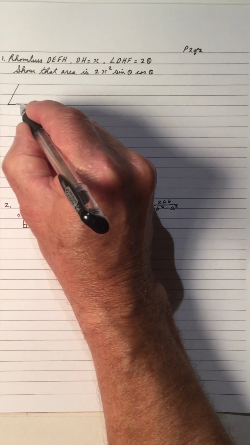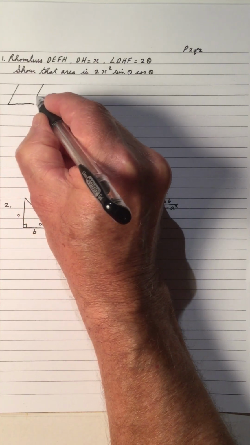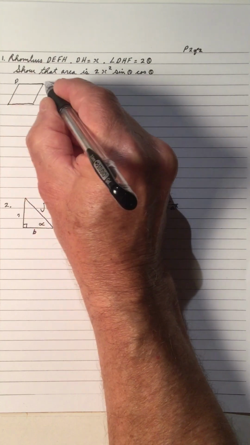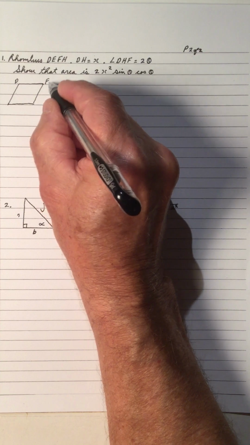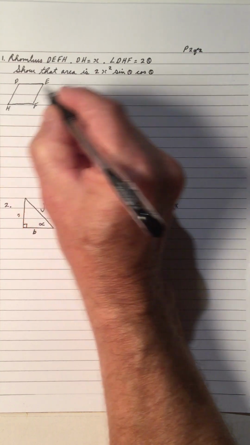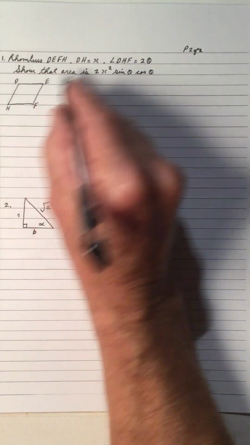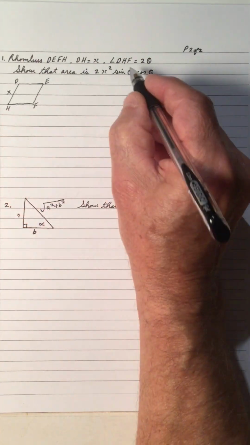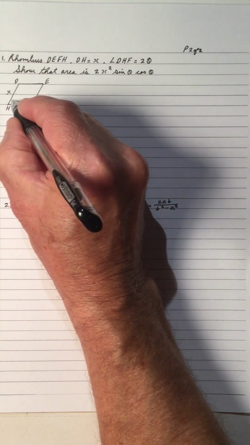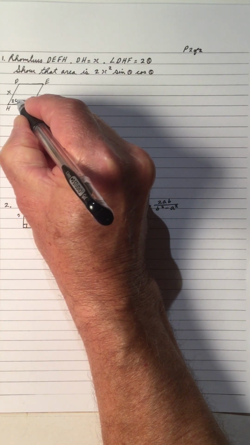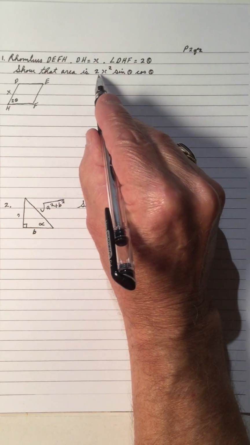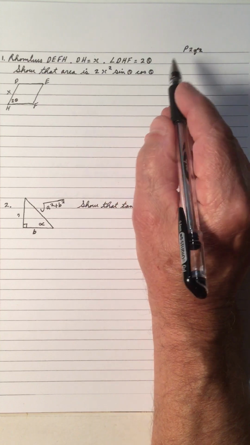I need to draw a rhombus. The rhombus is D, E, F, H, and DH is x, and the angle DHF is 2 theta. So we need to show that the area of this rhombus is 2x squared sine theta cos theta.